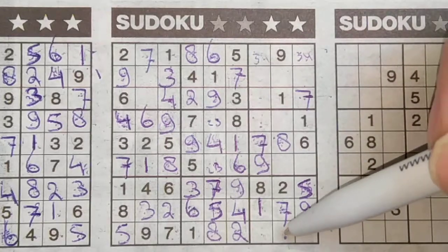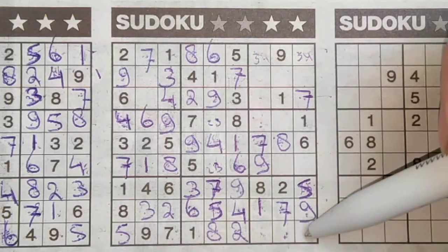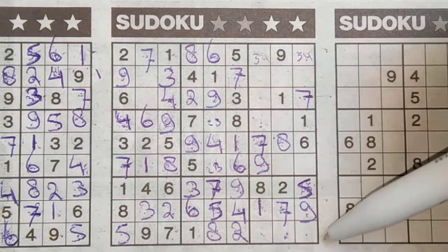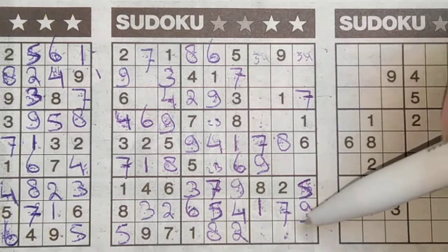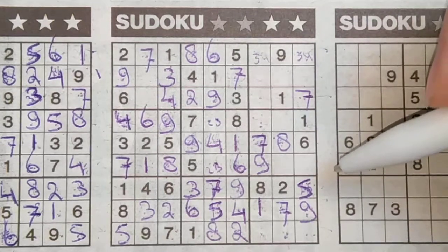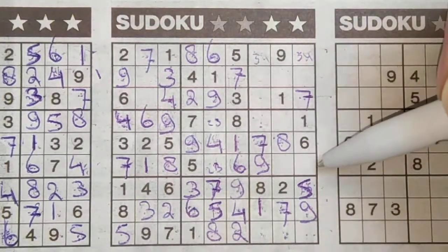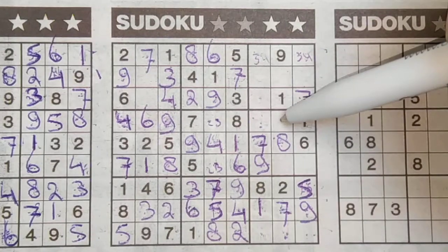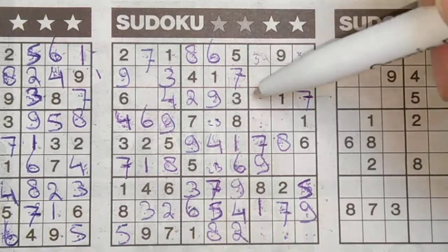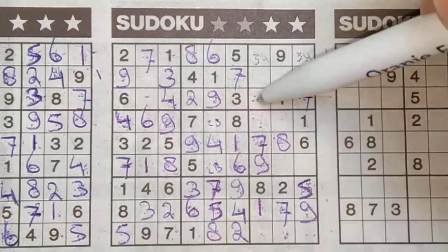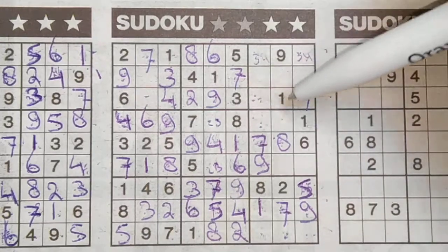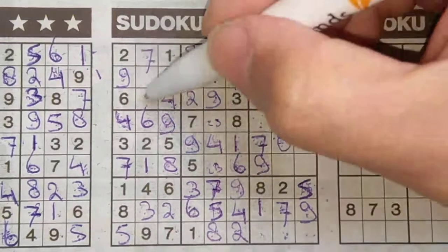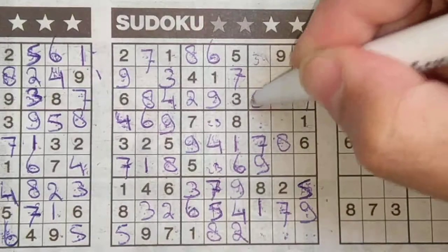Okay. How about these 3 numbers? The 3, the 4, and the 6. 3, 4, and 6. No, I cannot fill this yet. 2, 3, and 4. How about this, the 2, 3, and the 5. No. These two numbers, the 8 and the 5. Can I fill this? Yes, we have an 8 here, so no 8 there. 8 should be here. The 5 goes there.